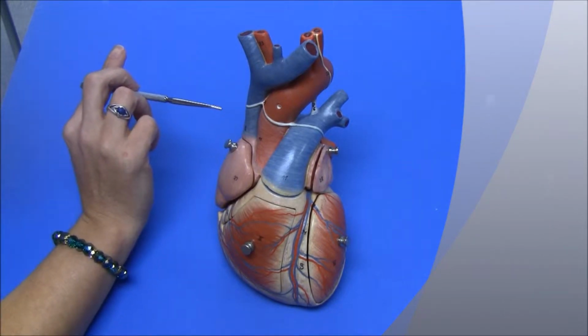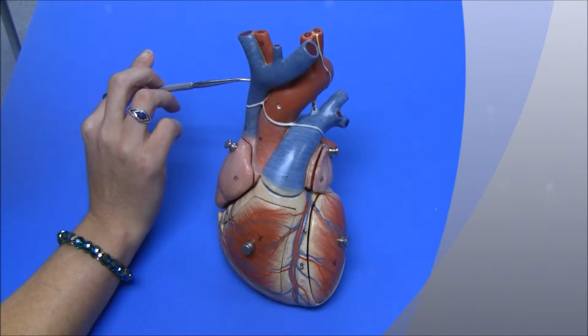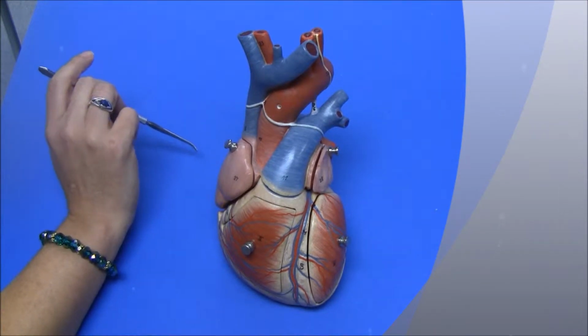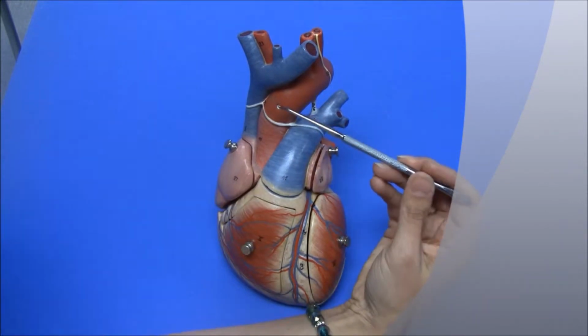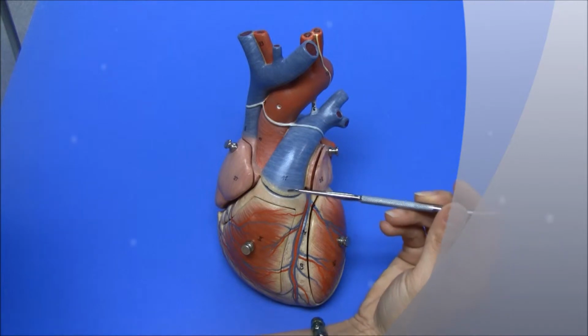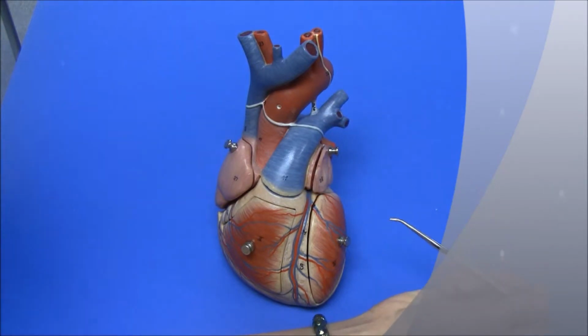The blood vessels that feed into and drain from the heart are the superior vena cava. The inferior vena cava is under the heart, and we're going to look at that in a minute. This is the ascending aorta, the aortic arch, and the descending aorta would be behind. And this is the pulmonary trunk, which leads to the pulmonary arteries.